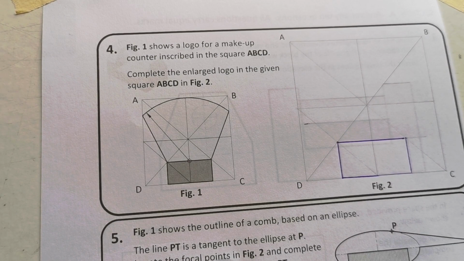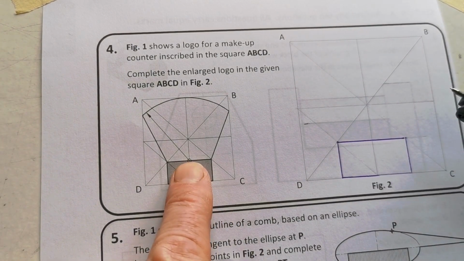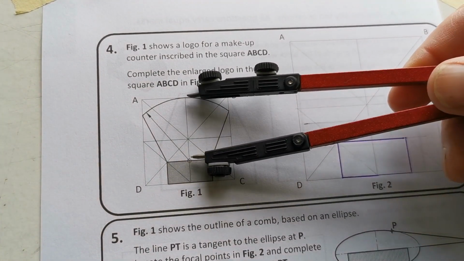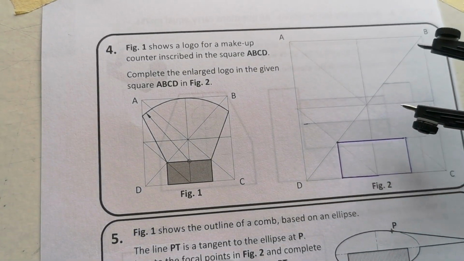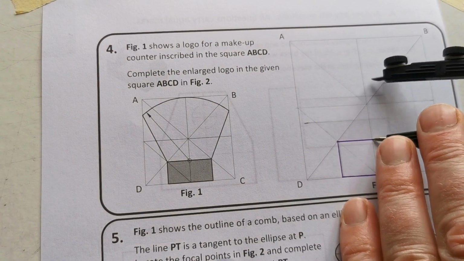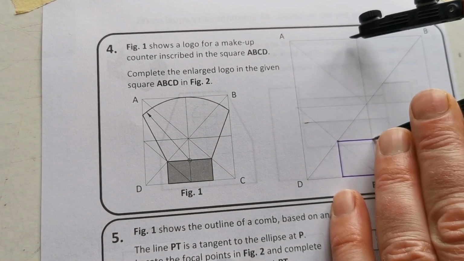Now, the next thing I'm going to do is this arc, because we can see here that there is the center for the arc, and the arc goes through the top of the square. So I just set my compass to that.